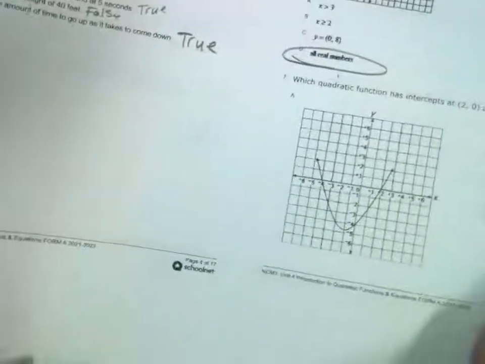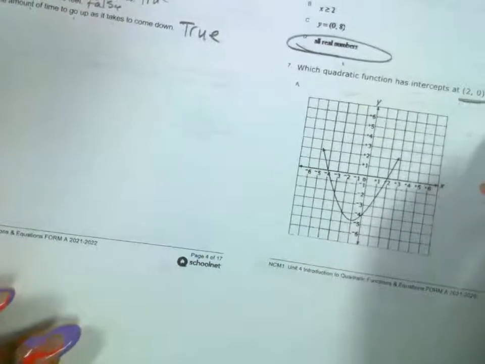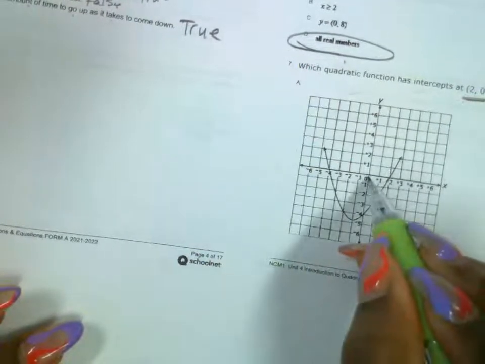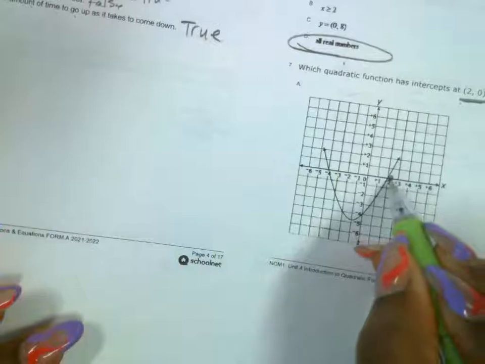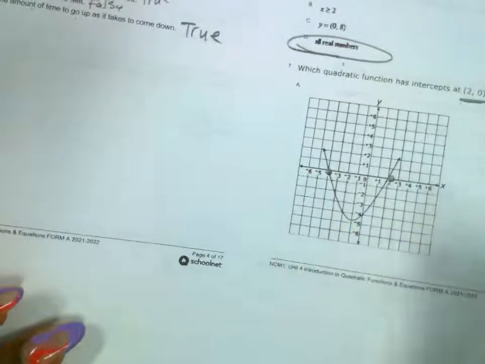Which quadratic function has intercepts of 2 and 0 and negative 4 and 0? So we've got 2 and 0. So go over, 2 and 0 is right here. And negative 4 and 0. Okay, those are x-intercepts. Let's try B.